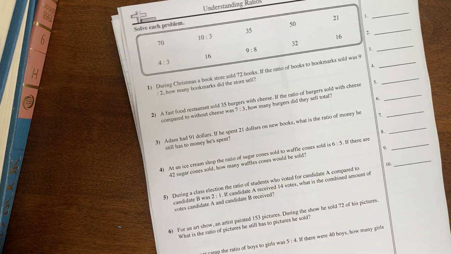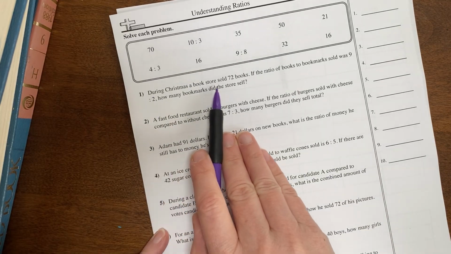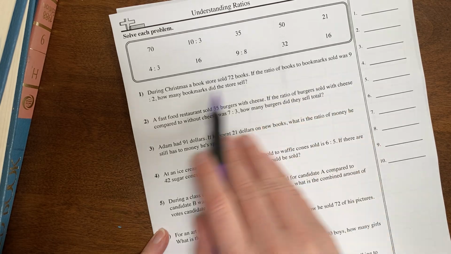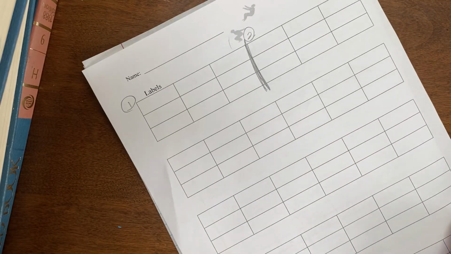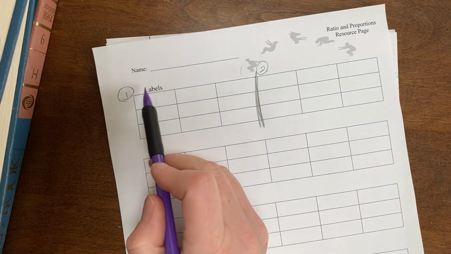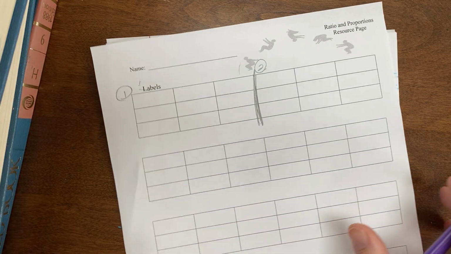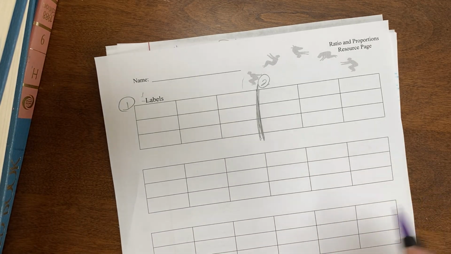Let's do the first one. During Christmas, a bookstore sold 72 books. If the ratio of books to bookmarks sold was 9-2, how many bookmarks did the store sell? So we're going to come over here. Now, the first thing you want to do is find the labels. That's step number 1. What are the labels? There's always 2 items going on in a ratio. At least 2. Books and bookmarks.